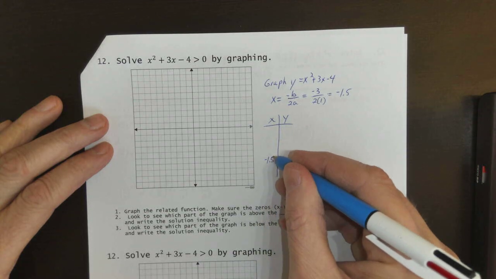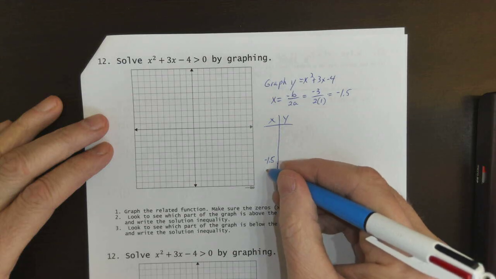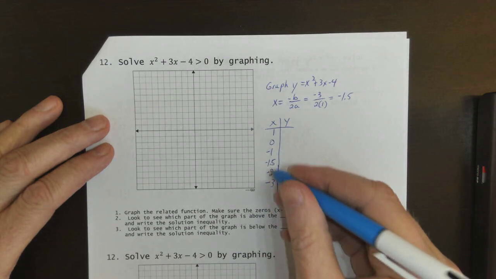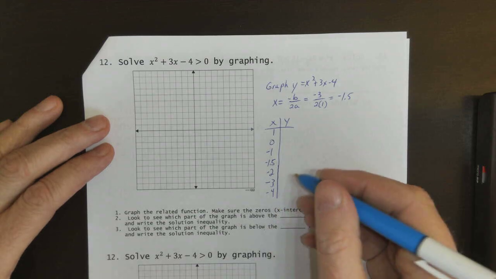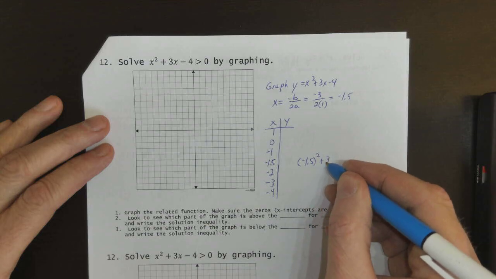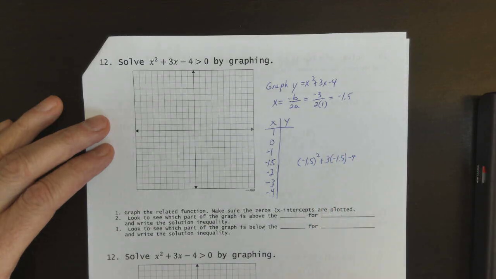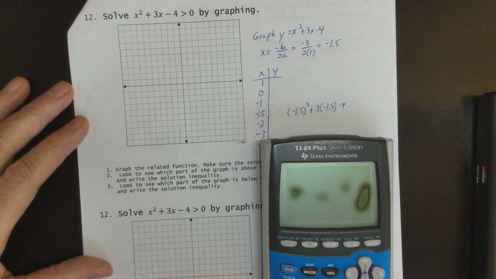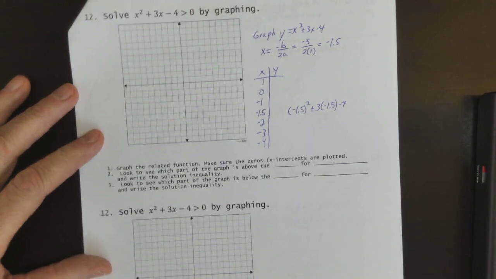And we got negative 1.5 here. Negative 2, negative 1, 0, 1. Negative 3 would go here, negative 4 would go here. Okay, negative 1.5 squared plus 3 times negative 1.5 minus 4. Plug it in. It's negative 6.25.